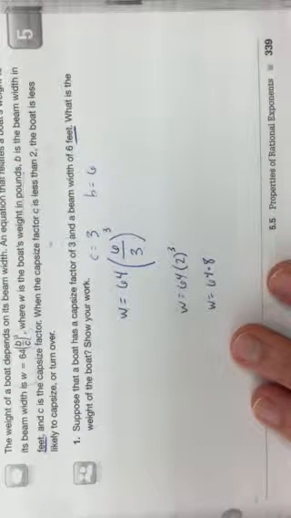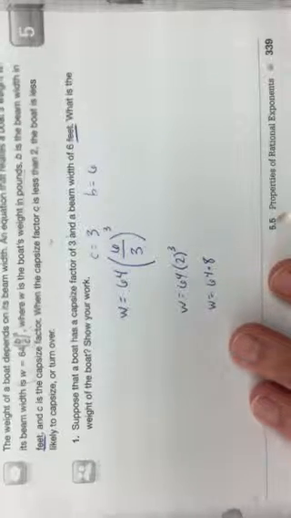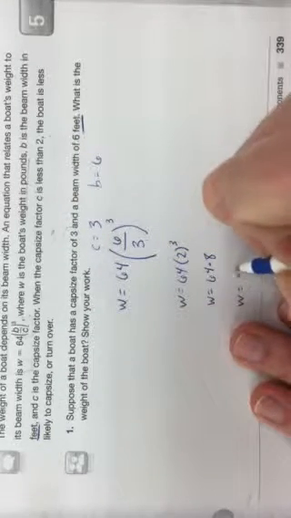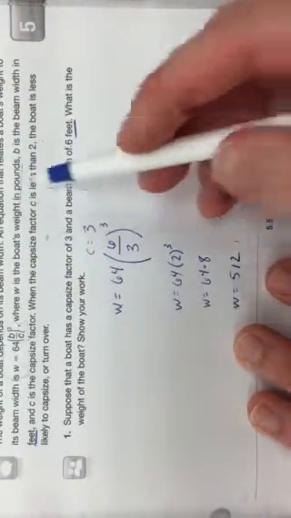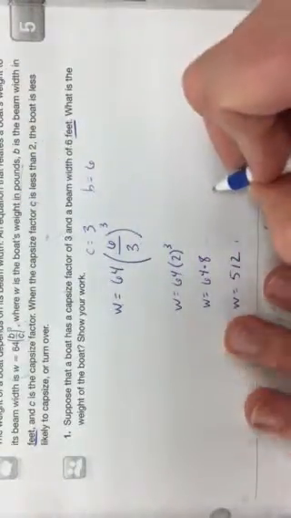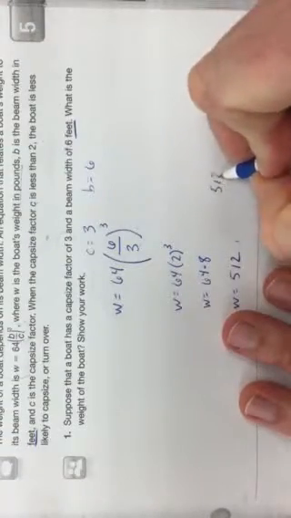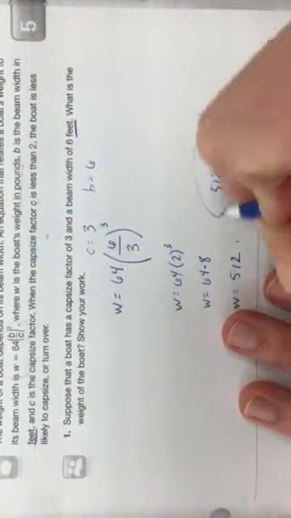And then you just do 64 times 8. And obviously, use a calculator if you need to. So 64 times 8 is 512. And we need to interpret it in terms of the problem. So we go back, well, weight is in pounds. So the answer is the weight of the boat is 512 pounds.